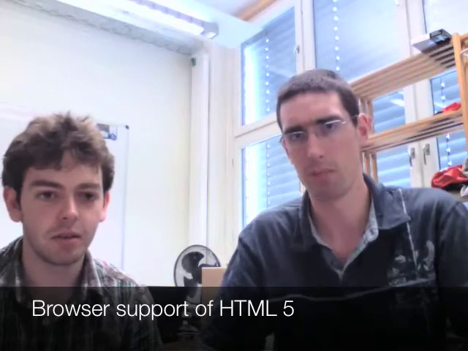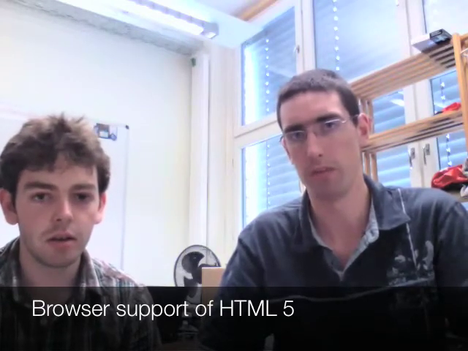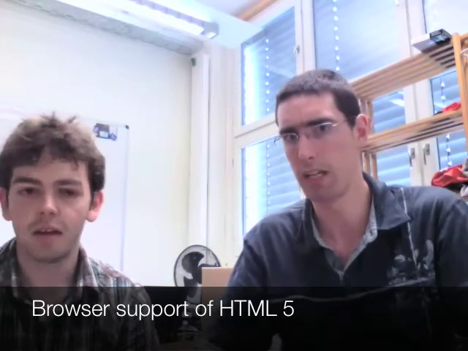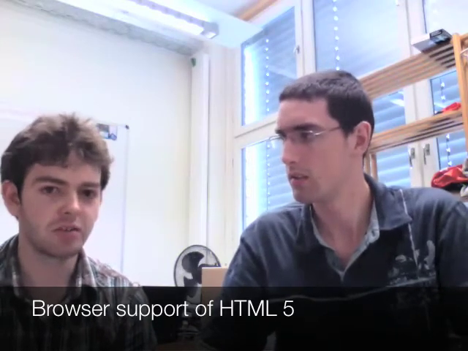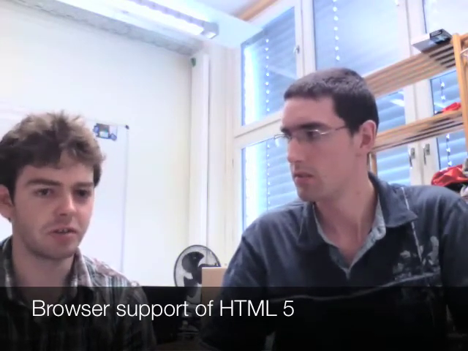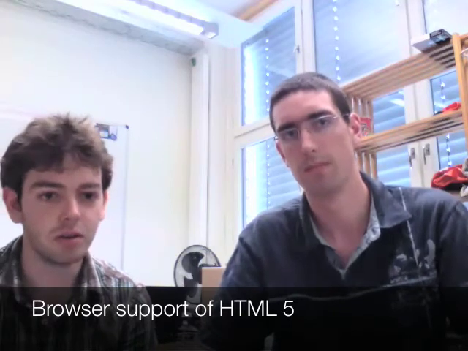WebKit's got some preliminary support for some Web Forms 2 features. They've got input type range already. Yeah, no, I think they have a Google Summer of Code guy working on this stuff as well. That's pretty cool. Yeah, that'd be good to see.